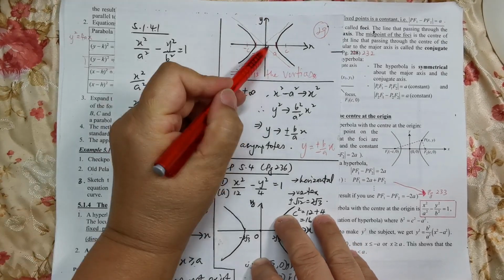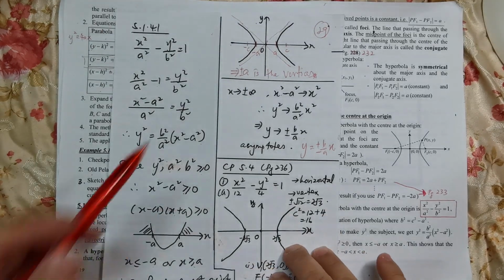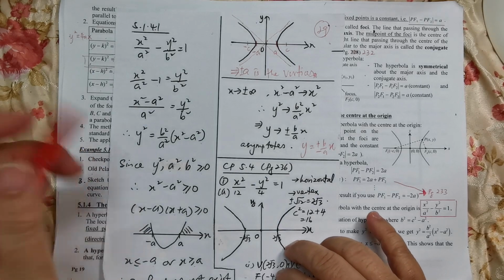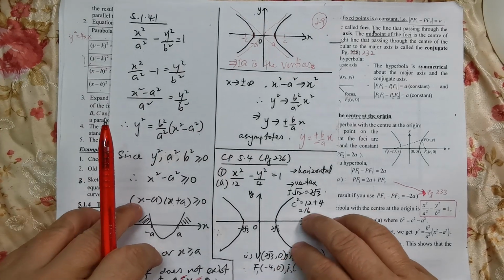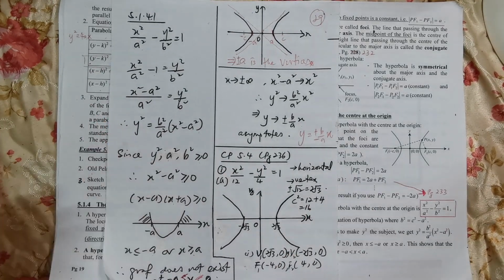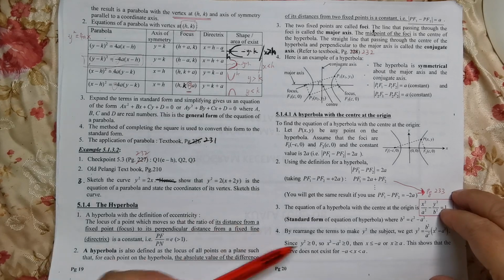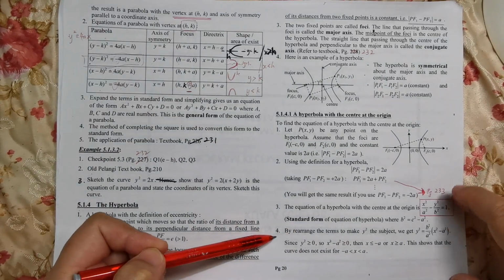The asymptote must pass through the center. So these two are the asymptotes. The graph won't touch these two lines. All right, so this is how we get the asymptote. I hope you understand this concept. What I explained just now is related to number 4.